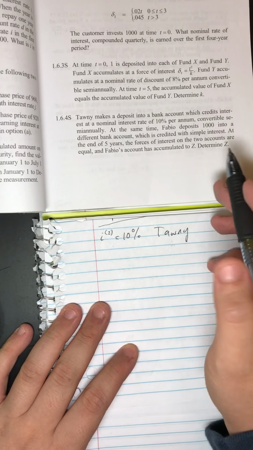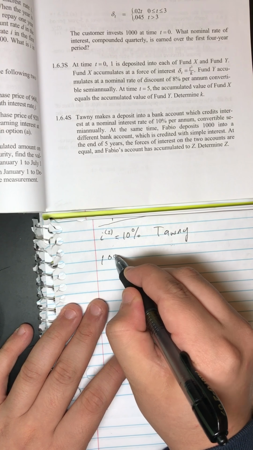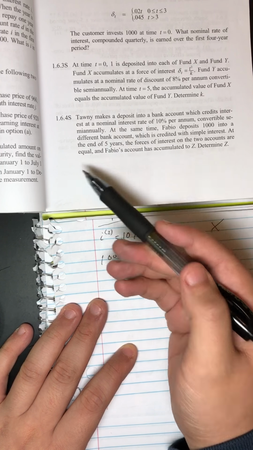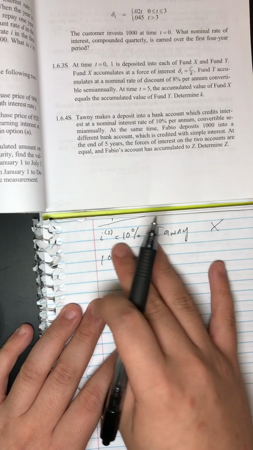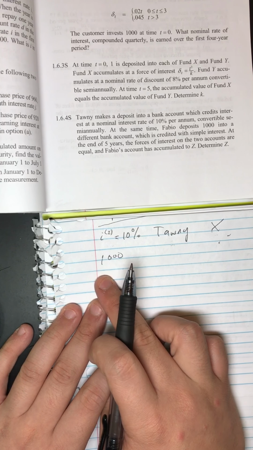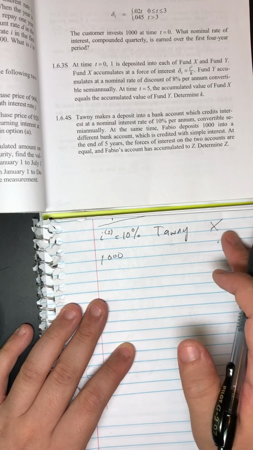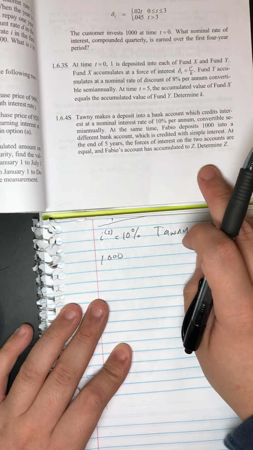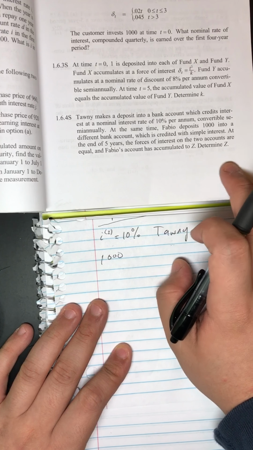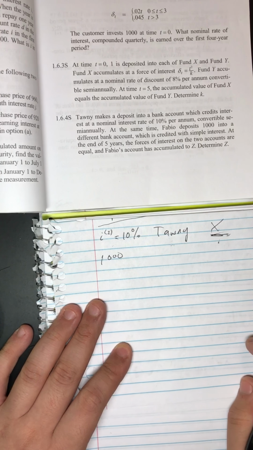And then we have Fabio, who deposits 1,000. So we do know that he deposits 1,000. We do not know the amount Tani deposited, but this won't be relevant. I'm just letting you guys know that because we don't know her deposit number, and because we're not even solving for that. We're solving for how much Fabio's account accumulated to. It's really irrelevant, and this is a different style of question.